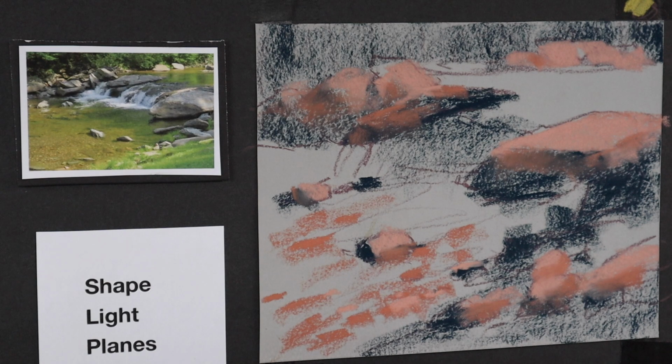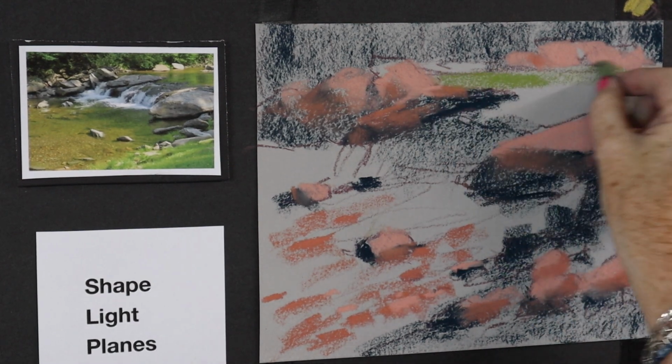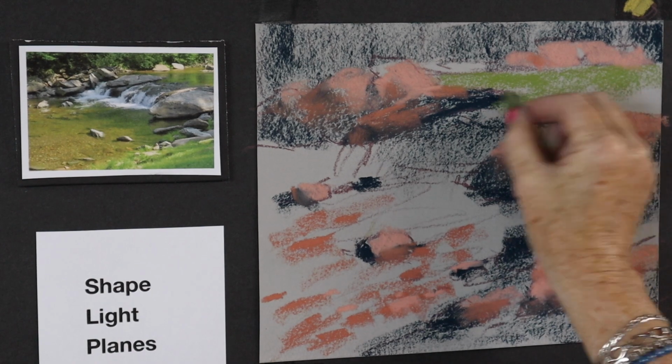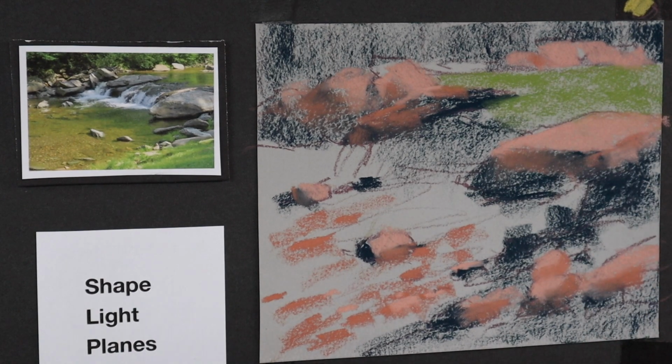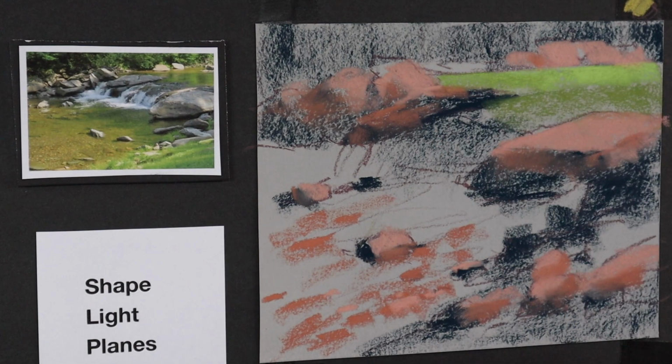Now, I'm going to continue with this underpainting, and I'm going to still use some of the harder pastels. And the water has a lot of a green tint to it. So just for the sake of the underpainting, I am blocking in some of those. That should be a little bit more yellowy.